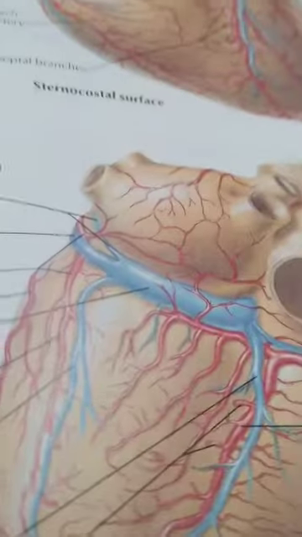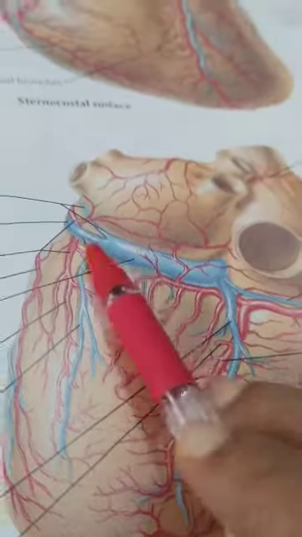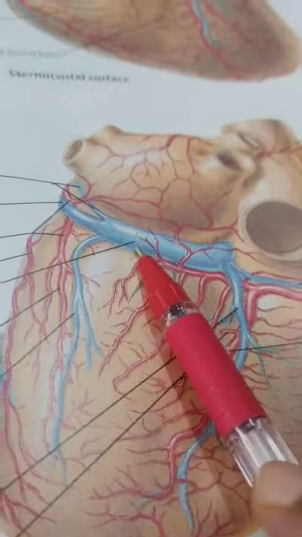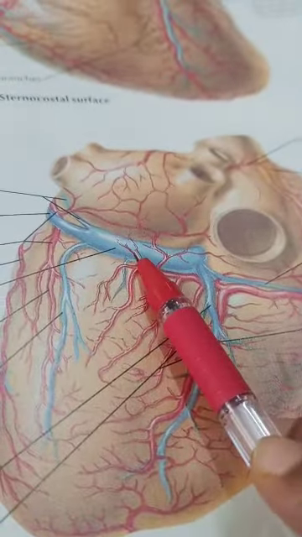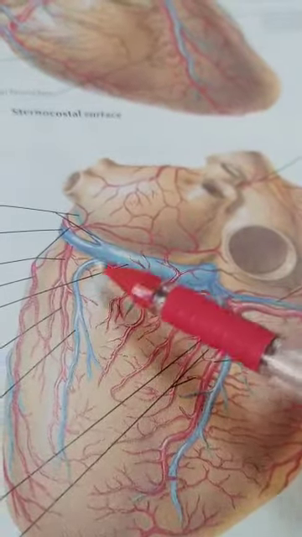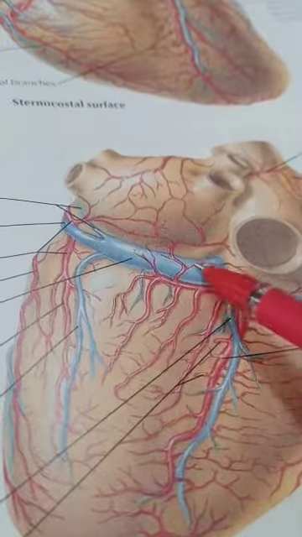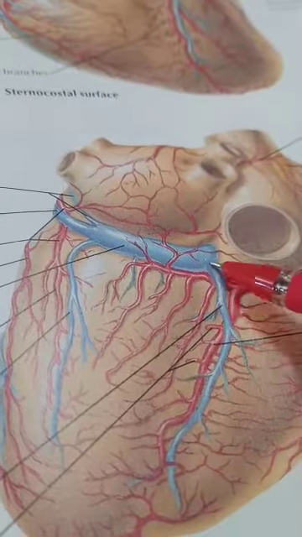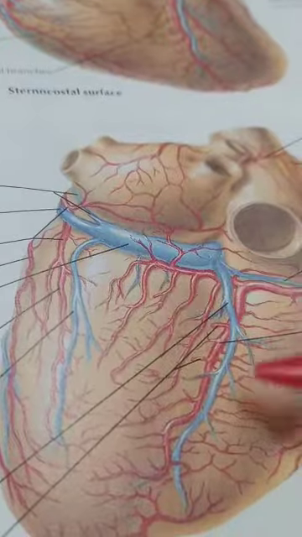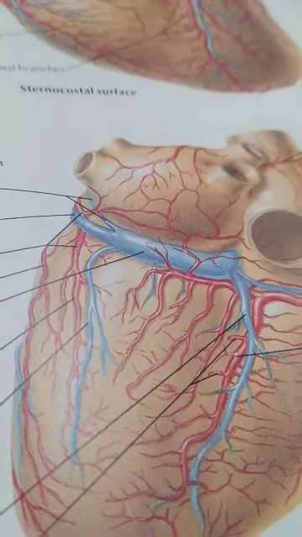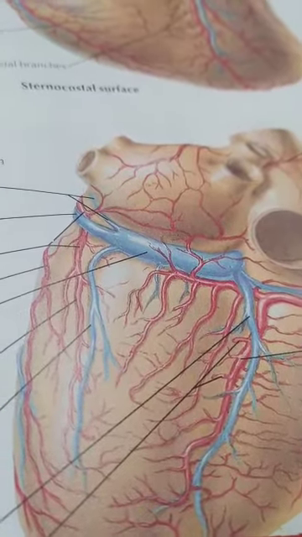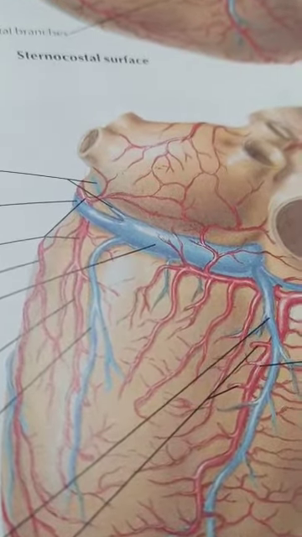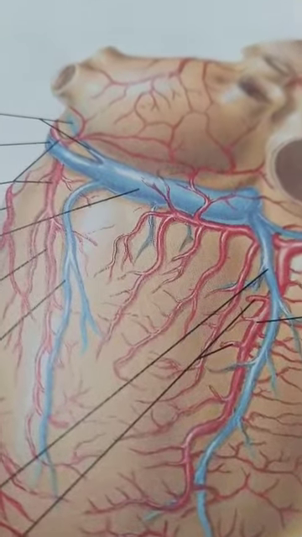So this is the coronary sinus. Here we can see the coronary sinus, which is considered the largest vein of the heart. It is seen in the posterior coronary sulcus. So we can see the veins which drain into the coronary sinus. We will see them one by one.